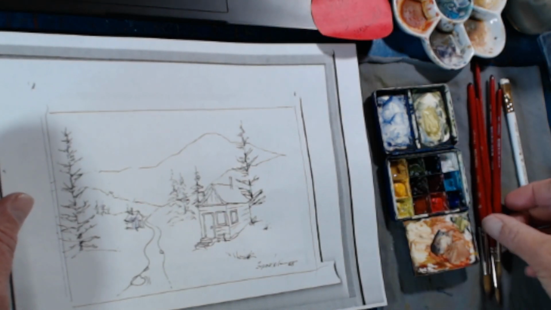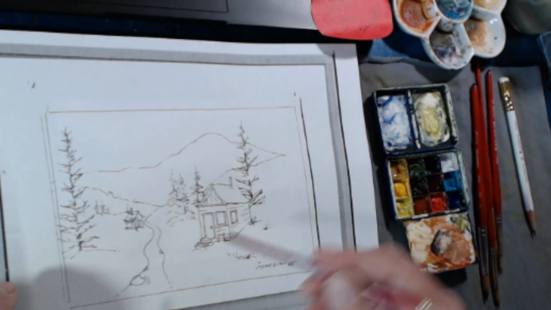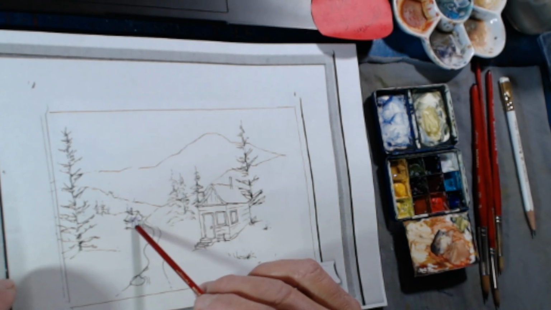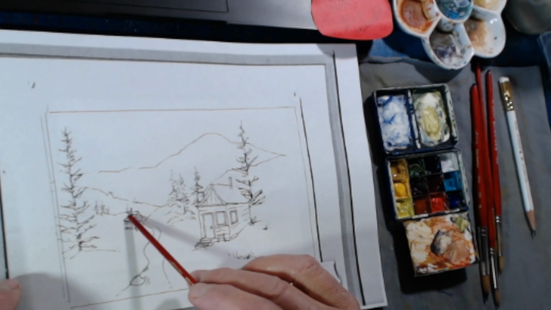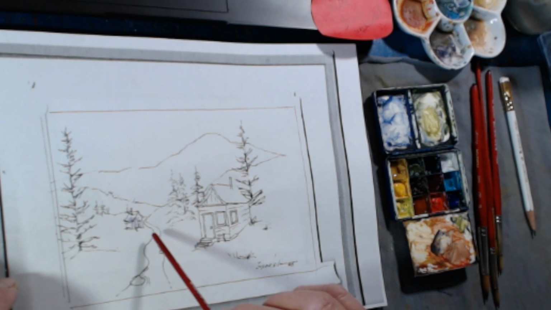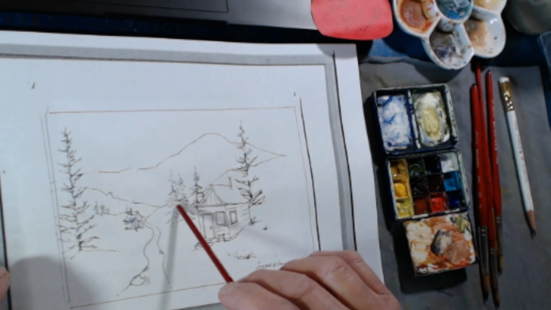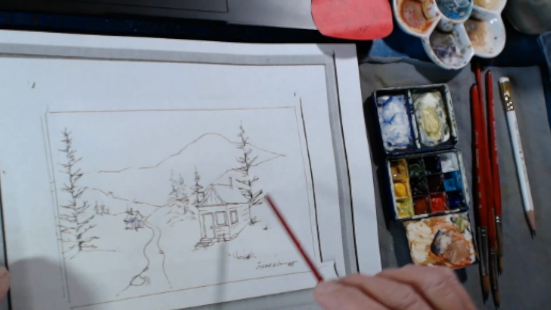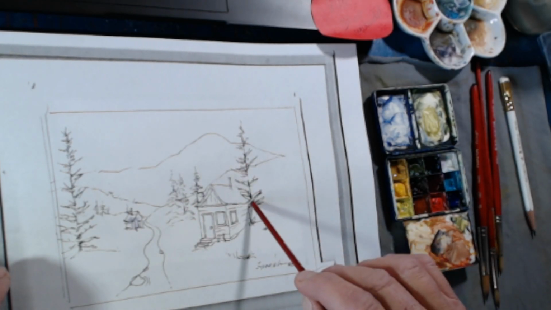On my little drawing here, you can see I kind of messed up the house, and since I draw in ink, I tried to get some white line in here to get rid of that little house. But one thing to pay attention to, see the height of these trees and the height of this tree, which is much closer.